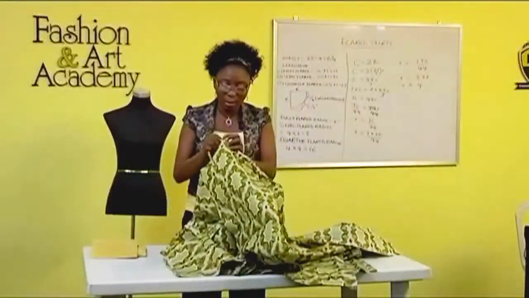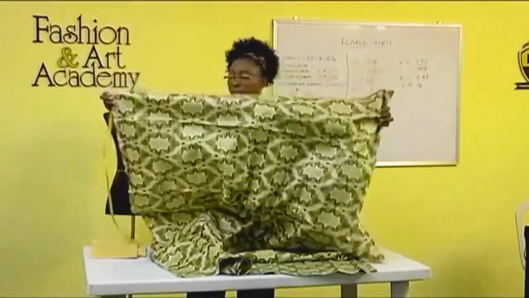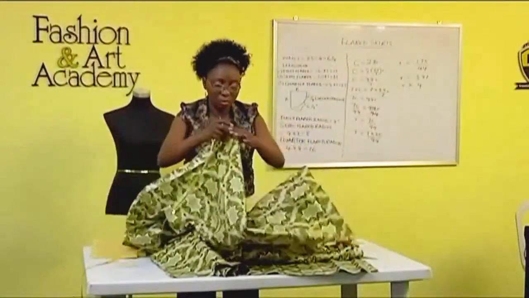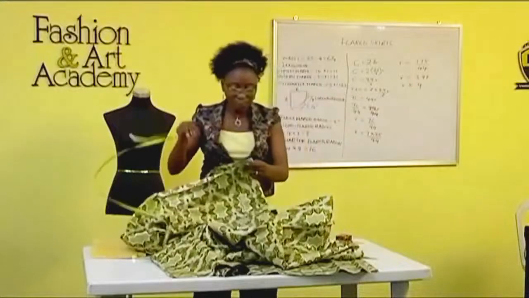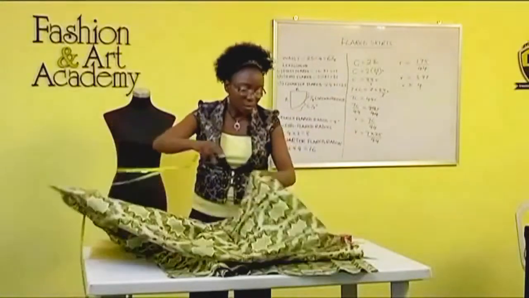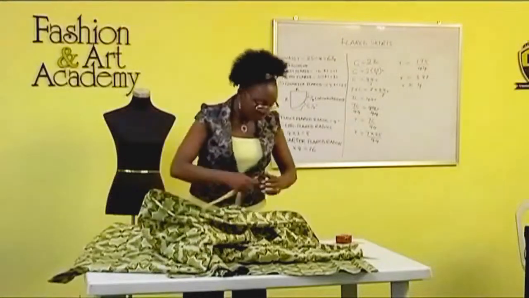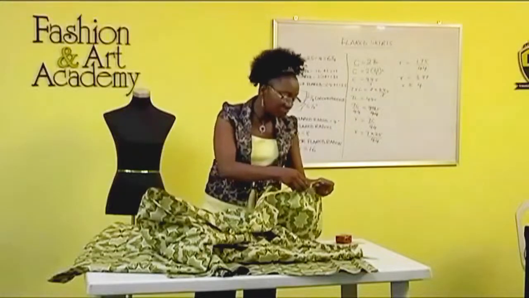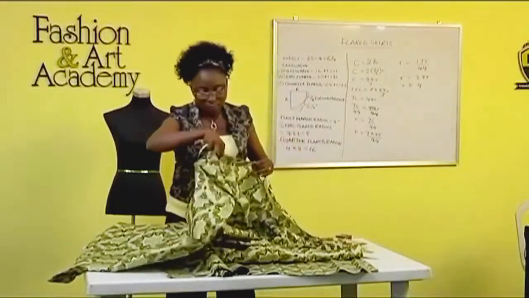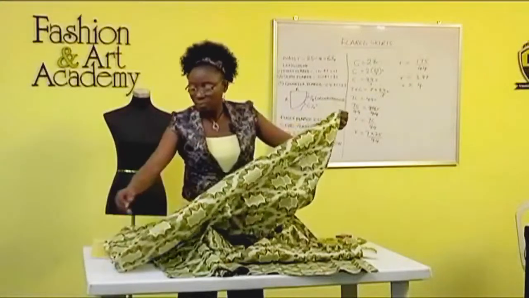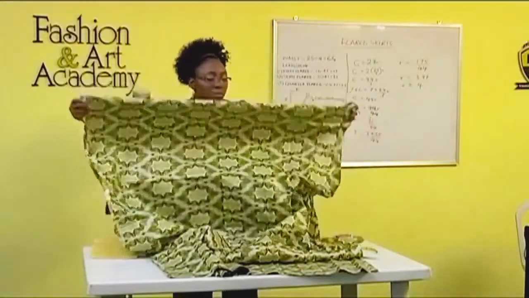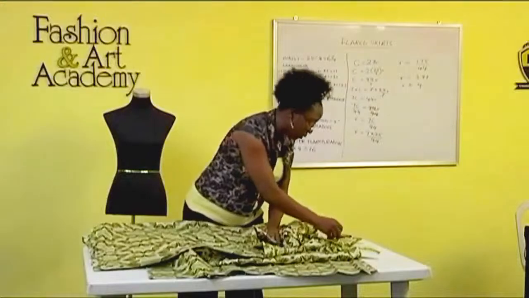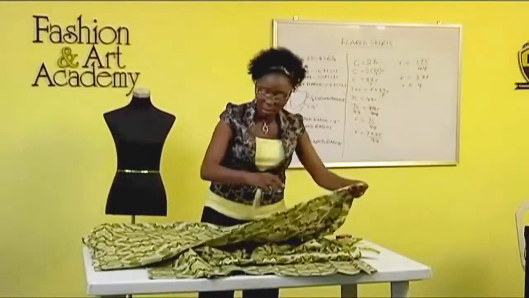So all I need to do right now is just to fold it at both sides and cut it out. Once I fold this side here, I pin it. I fold the other side and measure out 44 inches on the other side. Once I've gotten that, all I need to do is pin it on the other side and cut it out. I cut that line out.